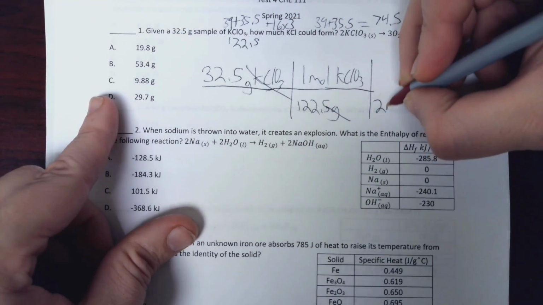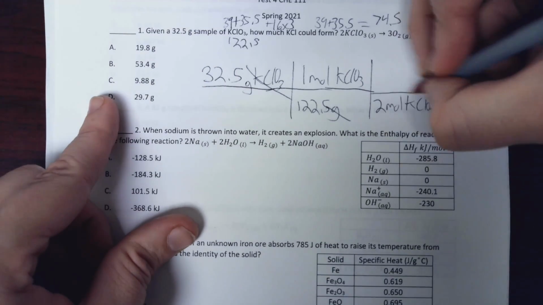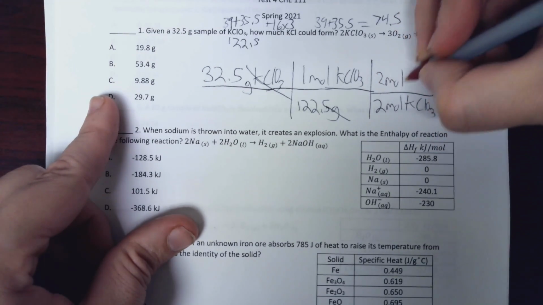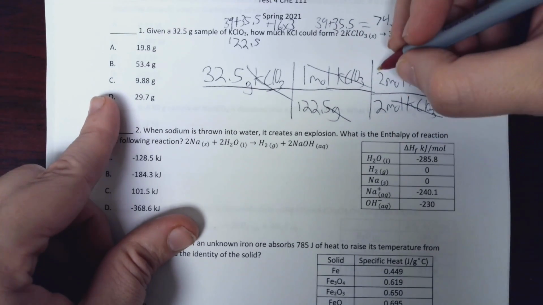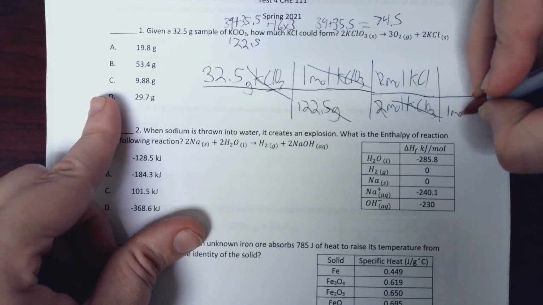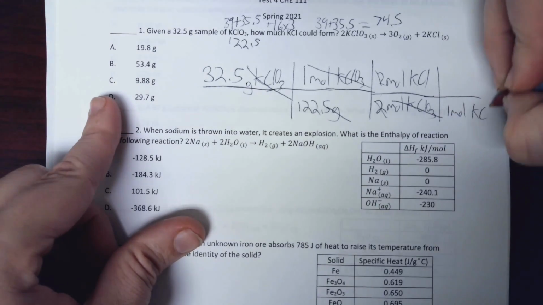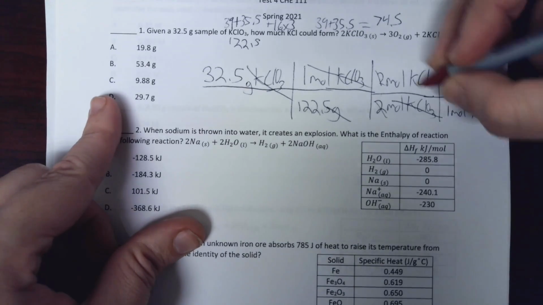For every 2 moles of KClO3, we get 2 moles of KCl. 2 over 2 cancels. And for every 1 mole of KCl, we get 74.5 grams of KCl.